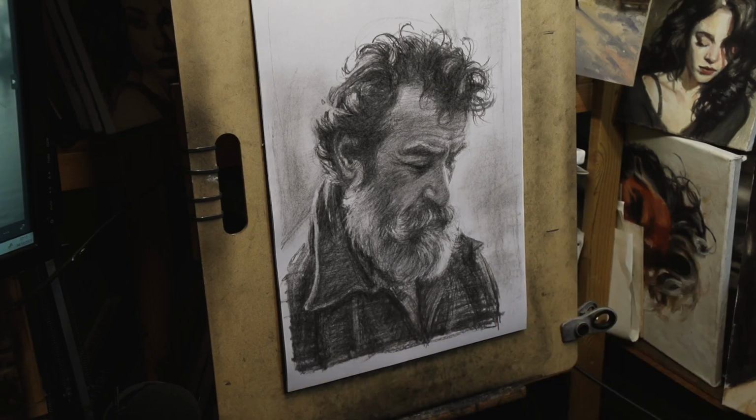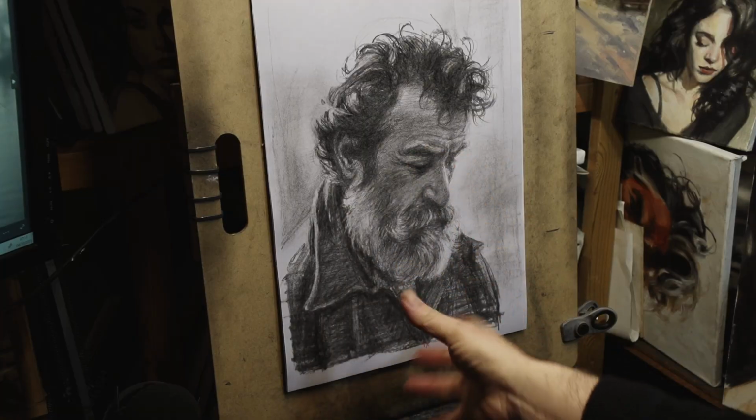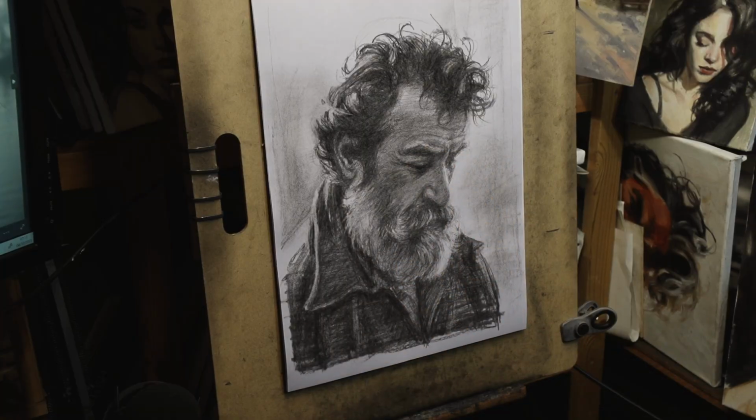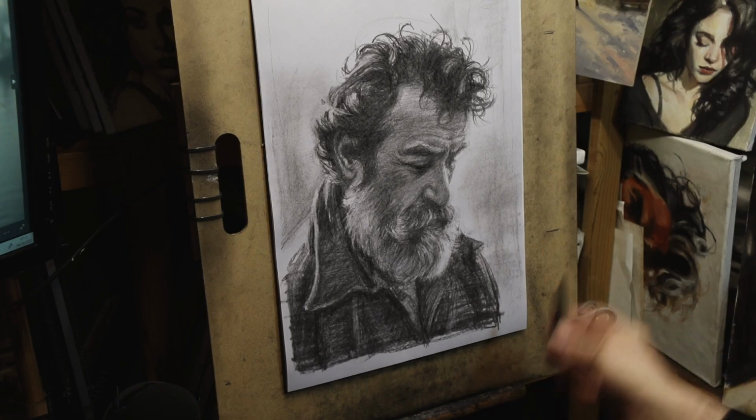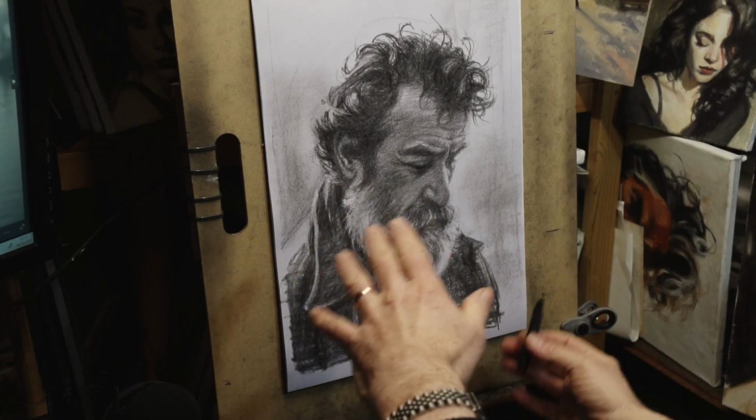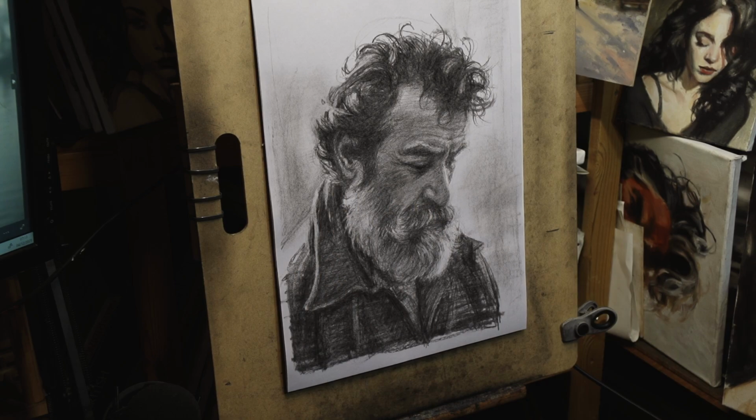His head's buried in his chest, looking down, and there's clearly a slight leaning of the upper part of his body towards something that's maybe concerning him. It's that sort of somber inquisition kind of thing.